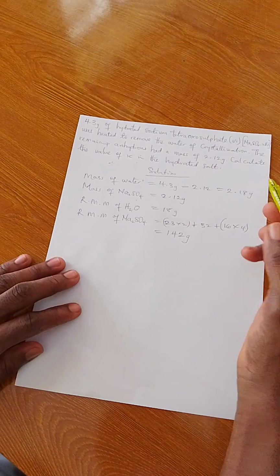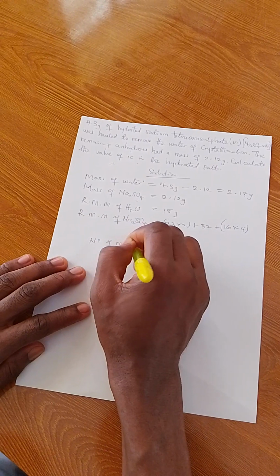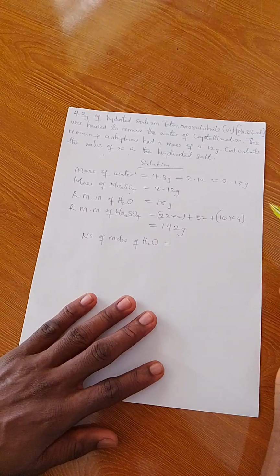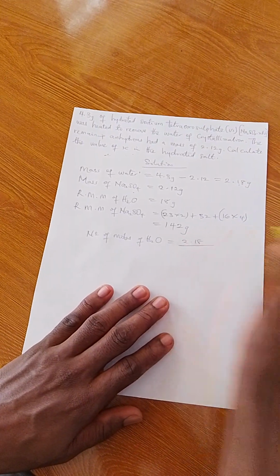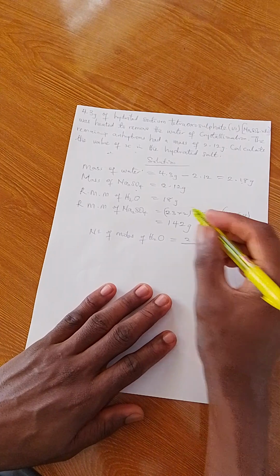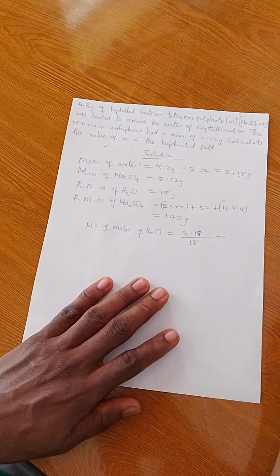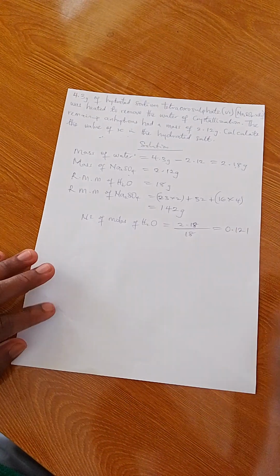Now the next thing is to find the number of moles of water and the number of moles of the anhydrous salt. Let's do that of water first. Number of moles of water will be mass over relative molecular mass. What is the mass of the water? 2.18. What is the relative molecular mass of water? 18. So 2.18 over 18 will give you 0.12111 and something like that.